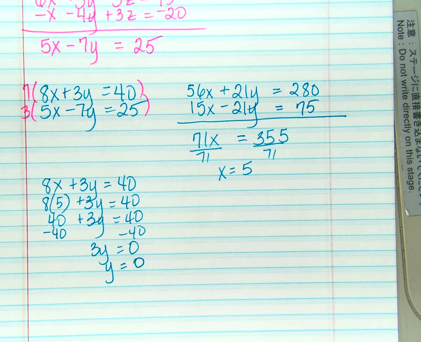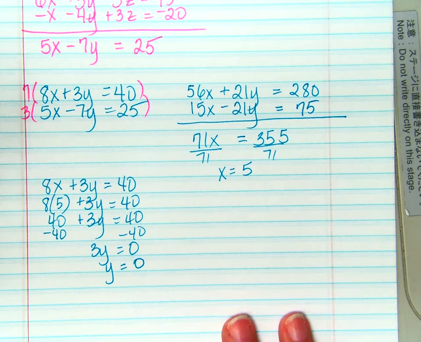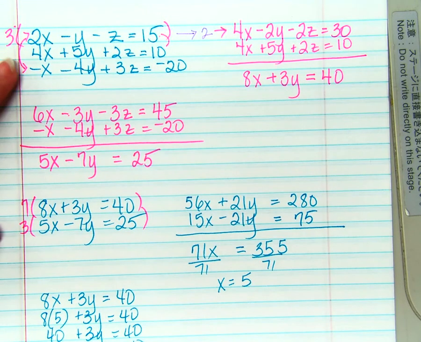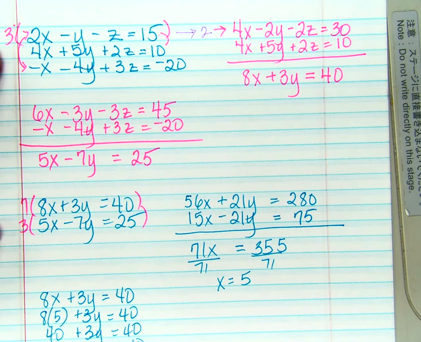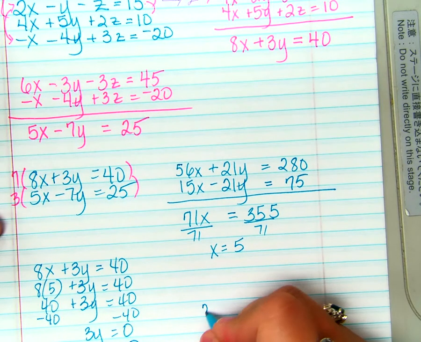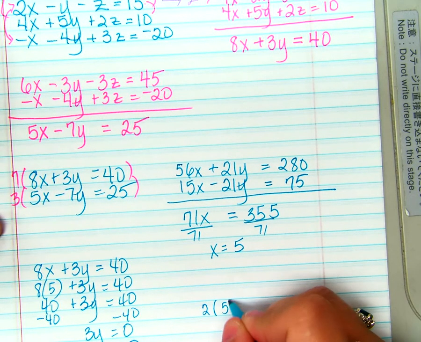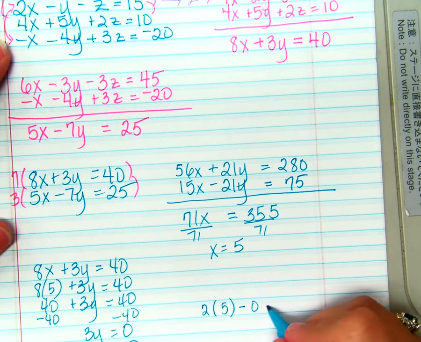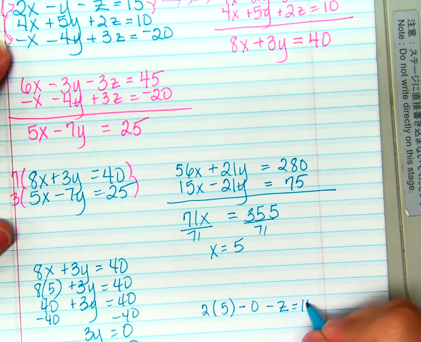Right, I know x and y, so I'm going to plug both of them in. Where? Into one of my original equations. Does it matter? So choose one. Top one? Okay. So 2 times x, which is 5, minus y, which is 0, minus z equals 15.